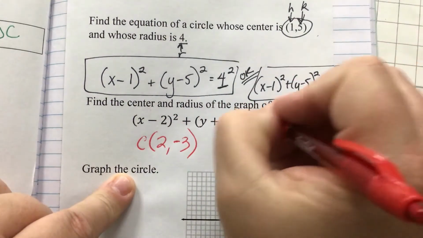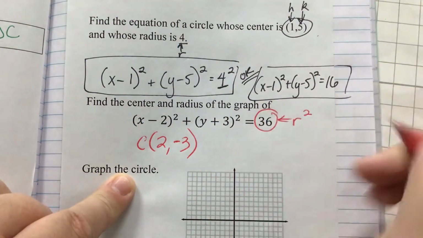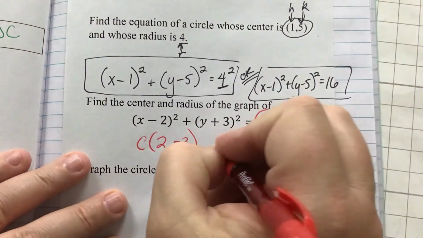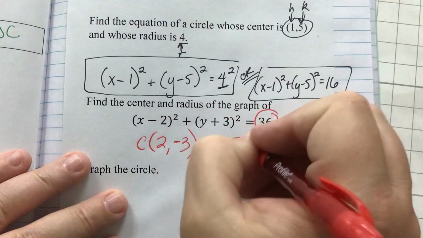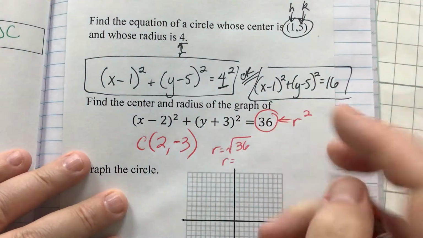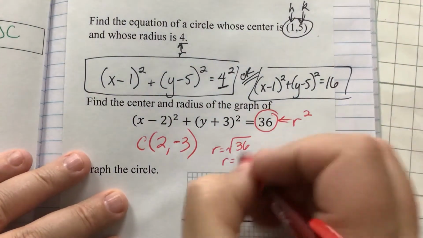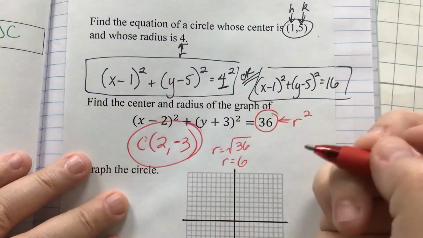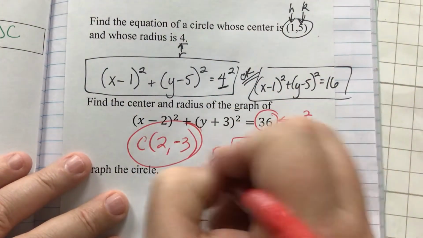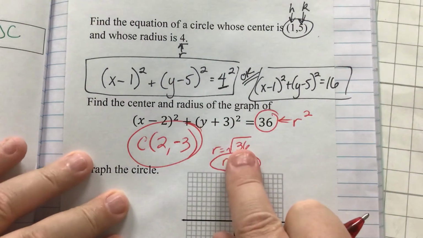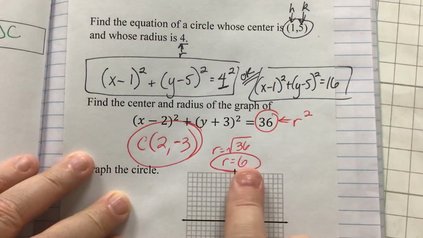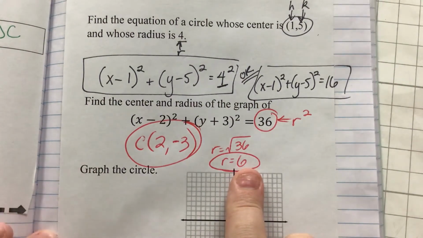Now, this value at the end is r squared, right? So how do I figure out what just r is? Okay, so r is going to be the square root of 36, and then we're going to actually simplify it. What is the square root of 36? 6. So it says find the center and the radius. So my center is at 2 negative 3, and my radius, I'm not going to type in the square root of 36 in Delta Math. I'm just going to put 6. Everybody still with me here?